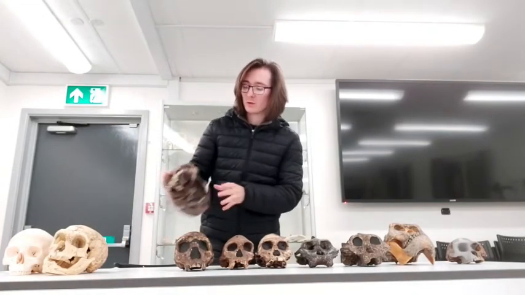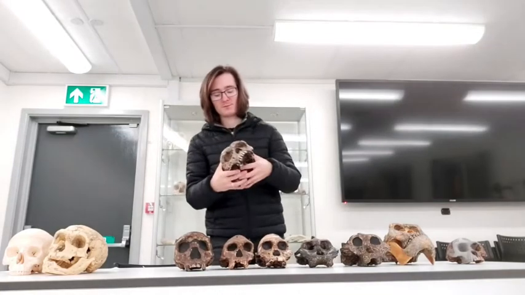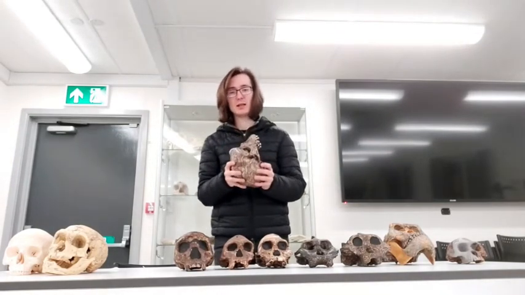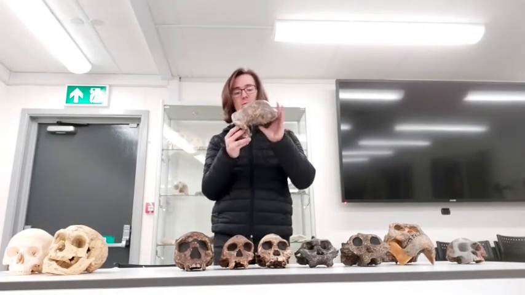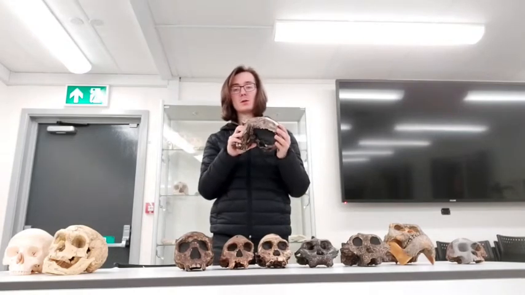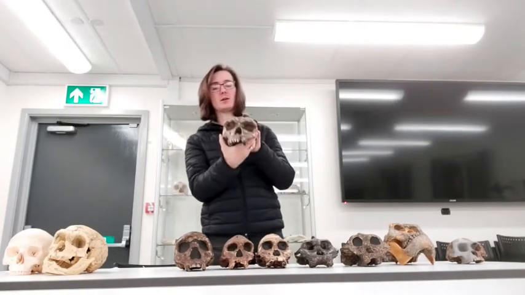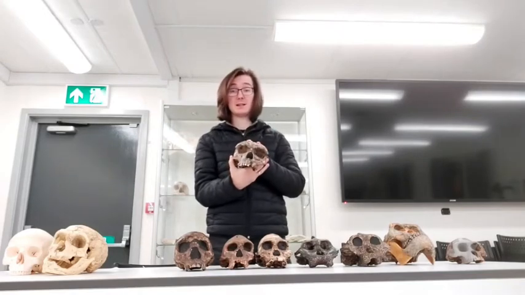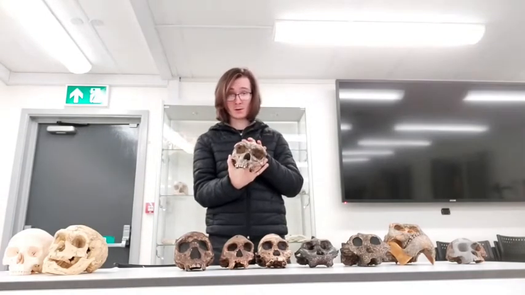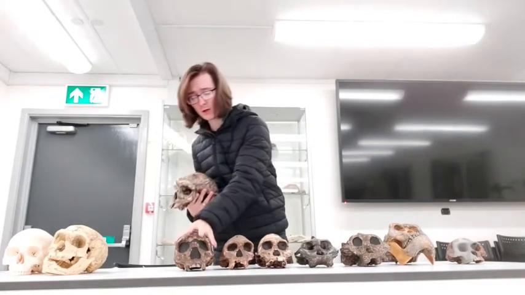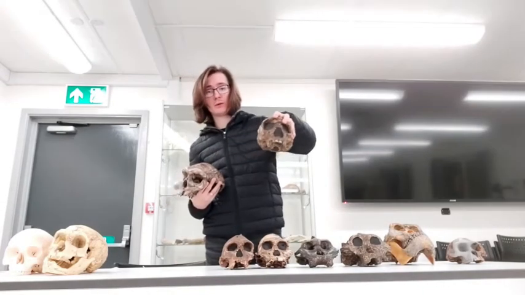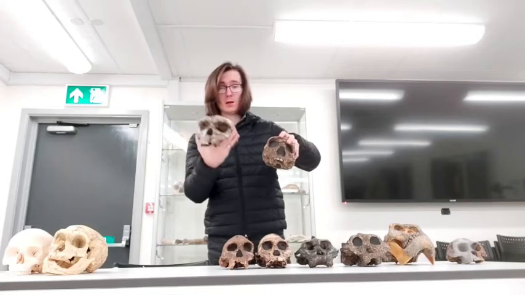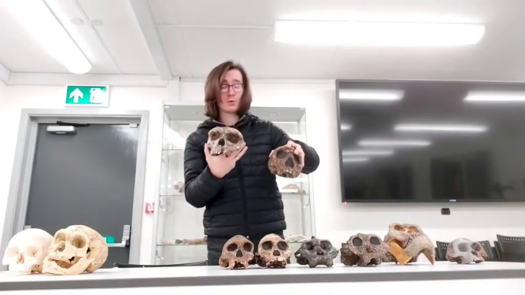So we're going to move on to Homo heidelbergensis. So Homo heidelbergensis is a European fossil. So it's mainly associated with living in Europe. And this is actually the ancestor of Neanderthals, not ourselves. So here we have an individual who is living in Africa, and here more living in Europe.